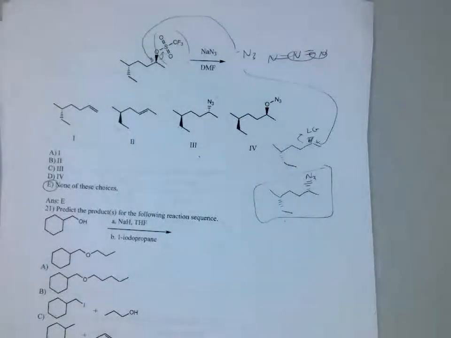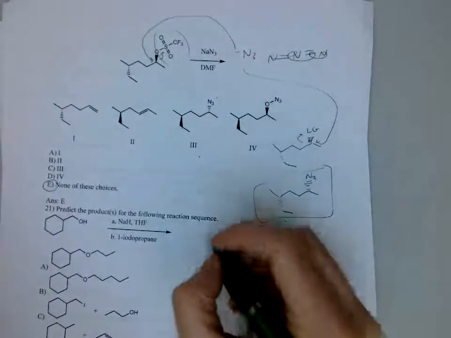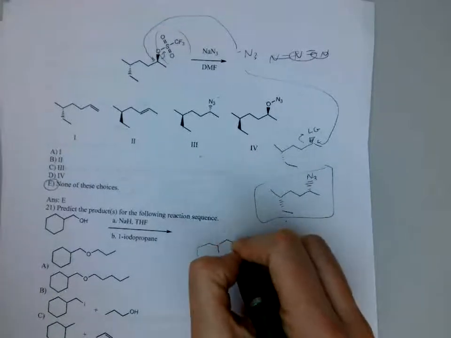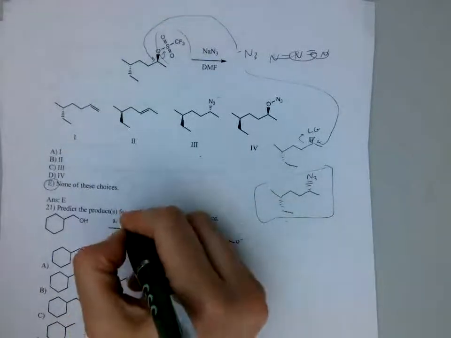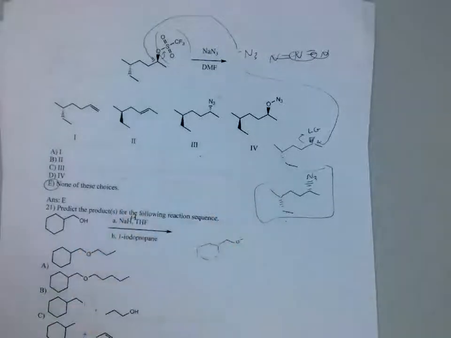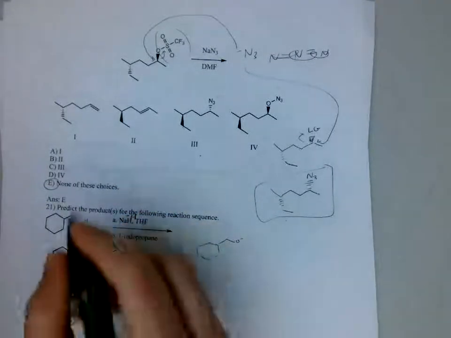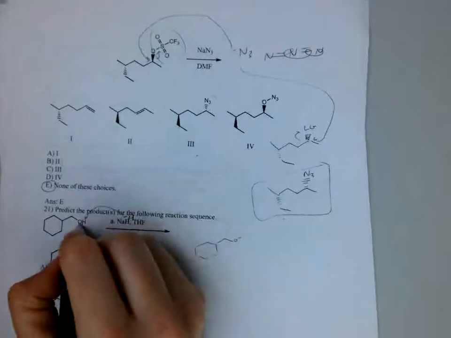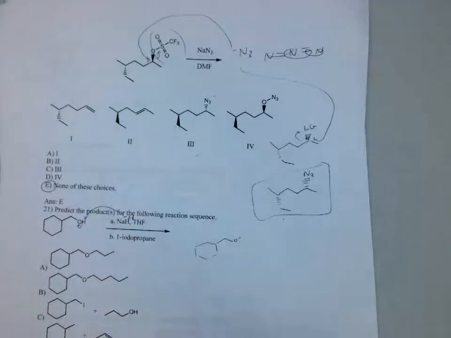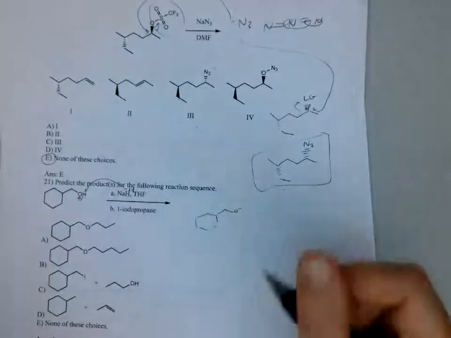Okay, for 21, predict the product for the following reaction sequence. H minus is what this is. So actually this is an acid-base question. This is H minus. It's going to steal this and make this product, this O minus right here.